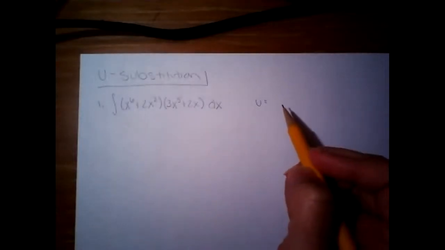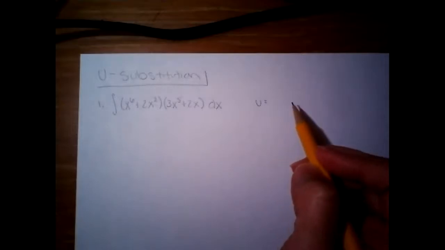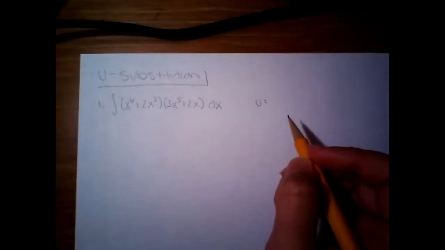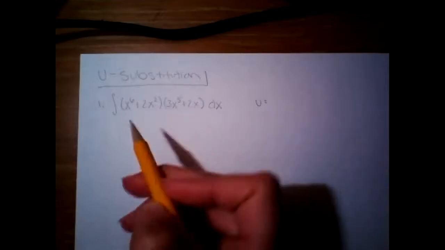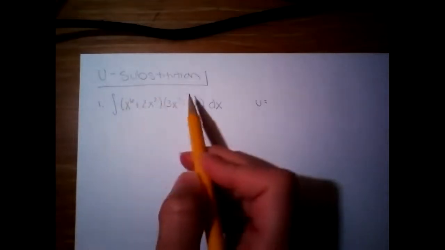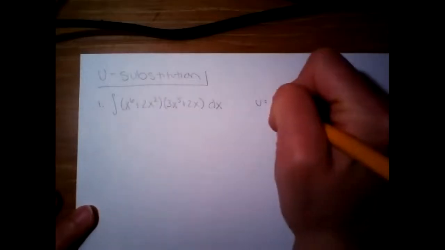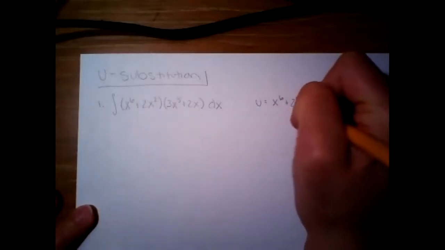But you would want to pick whatever is the guts of the problem. You know how when you do a chain rule, there's that inside stuff. You would want to let U equal the inside stuff or the thing with the highest power. So when we look at this, U is going to have to either be the stuff in the first parentheses or the second parentheses. I want to pick the stuff with the highest power. So I'm going to let U equal this. So the x to the 6 plus 2x squared.